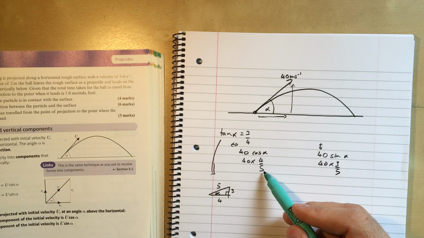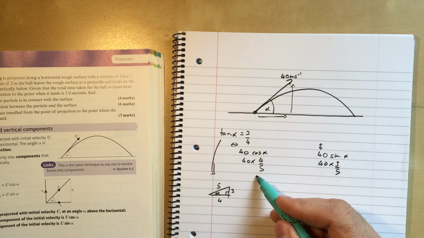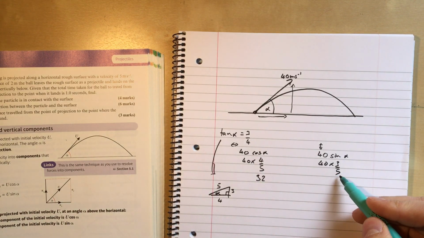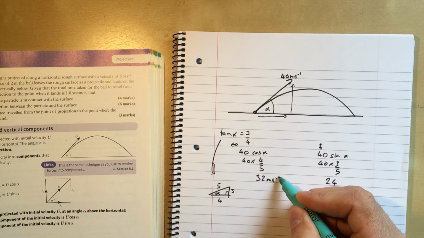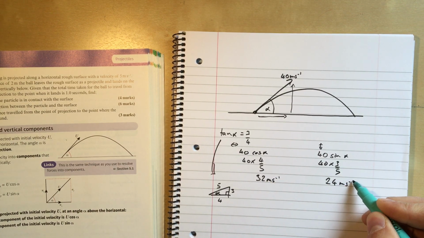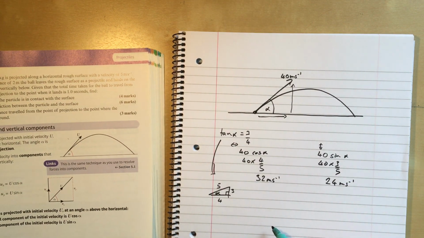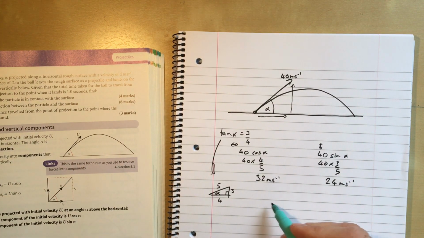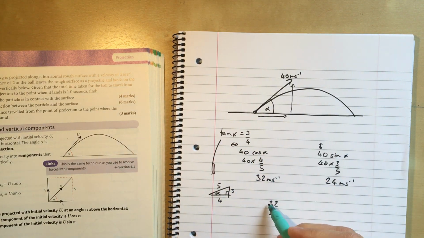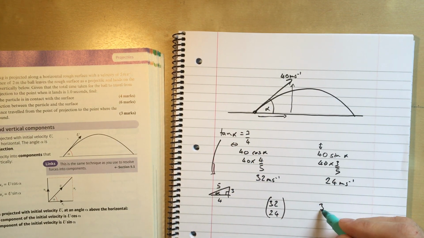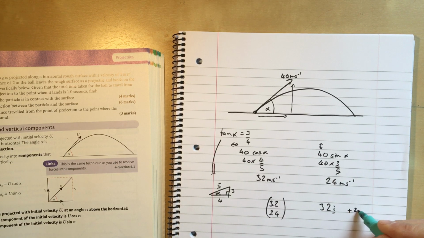So 40 divided by 5 is 8. 8 times 4 is 32. 40 divided by 5 is 8. 8 times 3 is 24. And the next thing it asks us to do is express the initial velocity as a vector in terms of i and j. So in other words, it's going 32 horizontally and 24 vertically. It's going to the right and up, so these are both positive. So there's my vector, which is the same as 32i plus 24j.